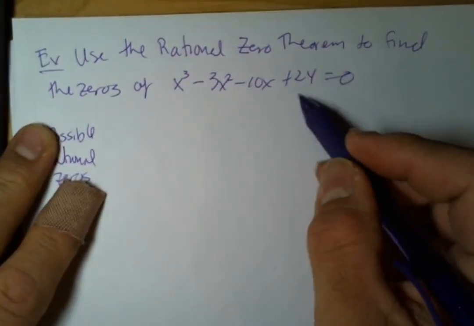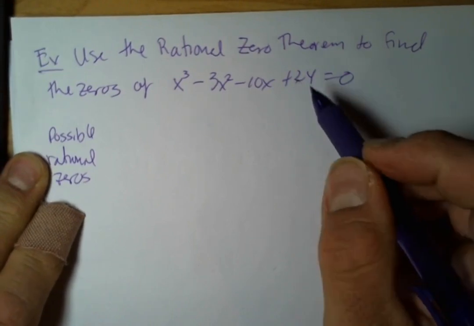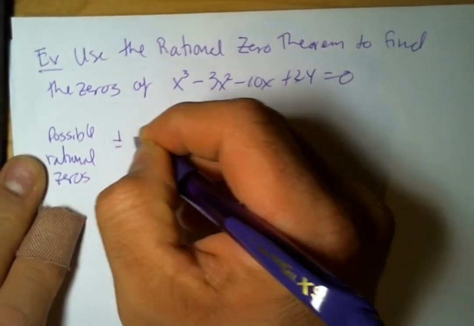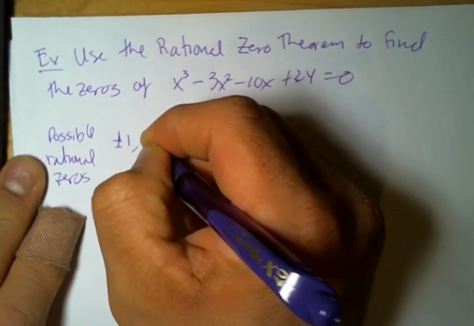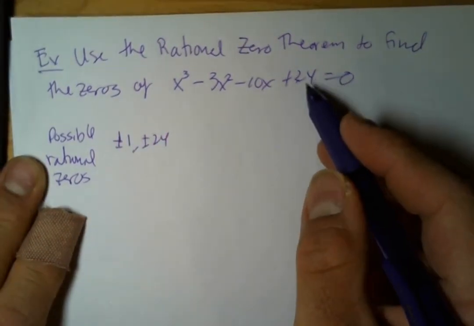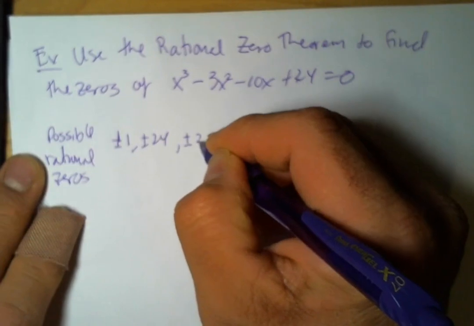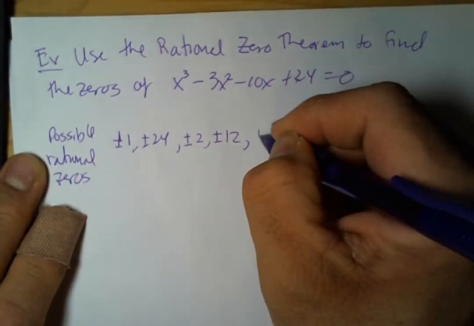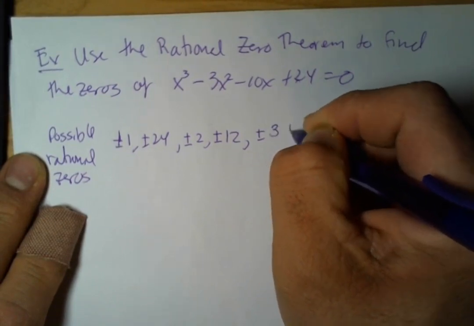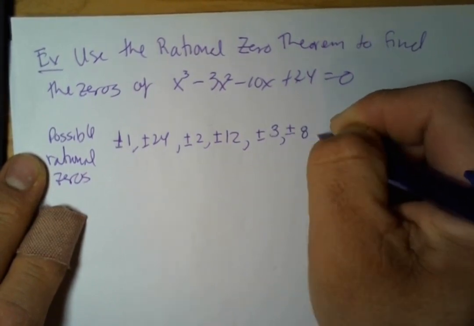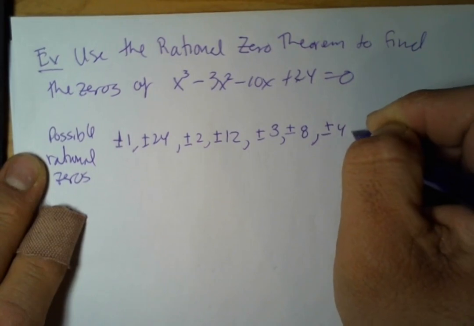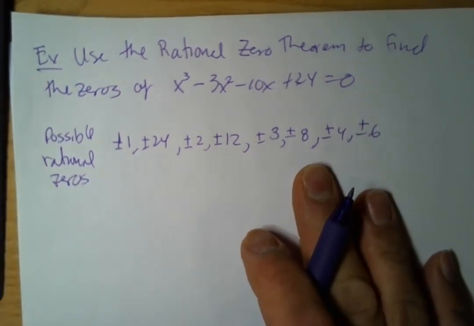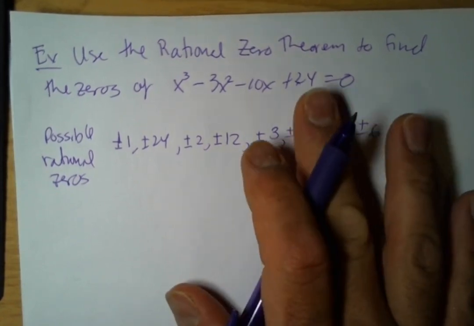Whatever this number is, regardless of the sign here, the factors will be plus or minus. So again, plus or minus 1, plus or minus 24, those are factors of 24. Plus or minus 2, plus or minus 12, plus or minus 3, plus or minus 8, plus or minus 4, plus or minus 6. I believe these encapsulate all of the factors of 24.